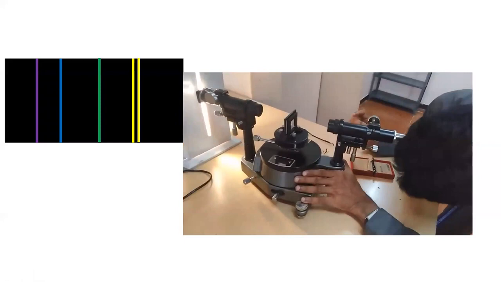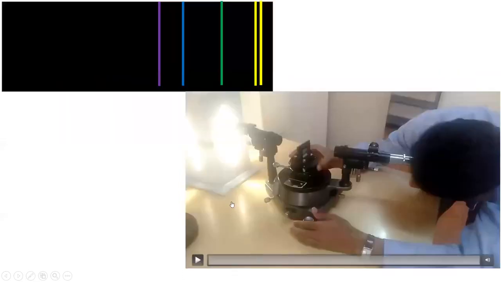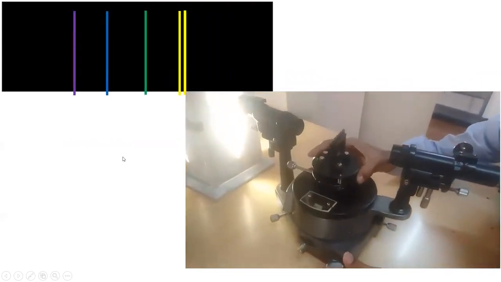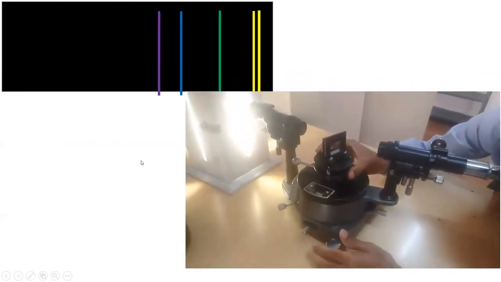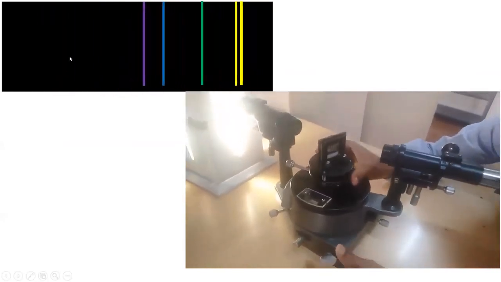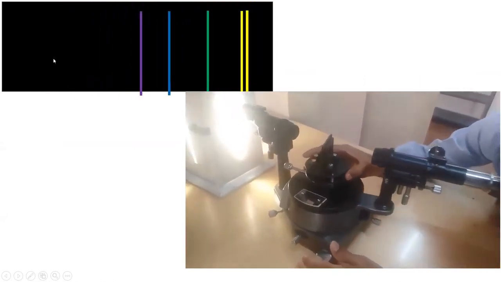After observing these spectral lines, we have to put the grating in the minimum deviation position. What is the minimum deviation position here? If you rotate the grating, then these spectral lines also move. At a particular position, they will come back. If you rotate the grating in the reverse direction, then the spectral lines move the other way. The position at which they move back is called the minimum deviation position.